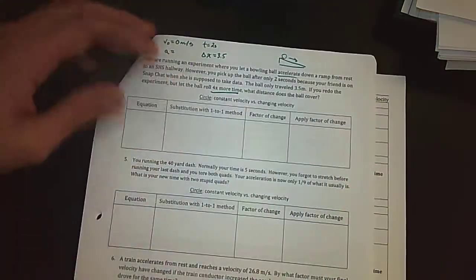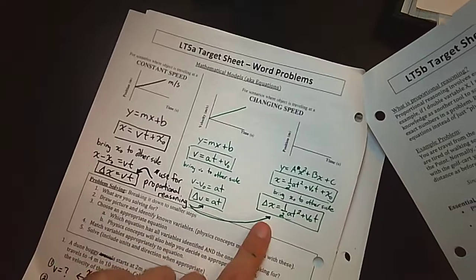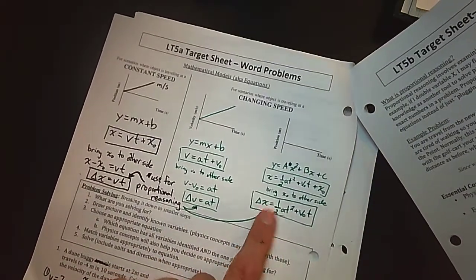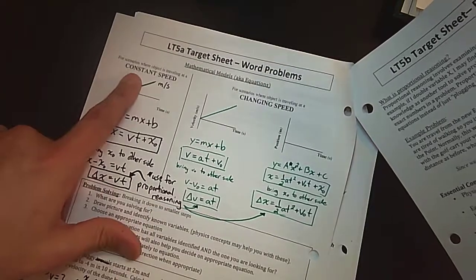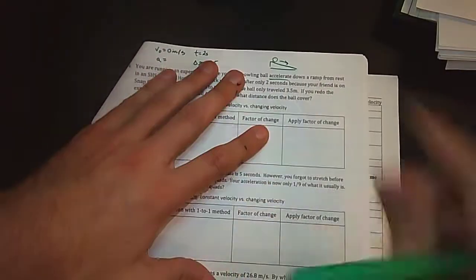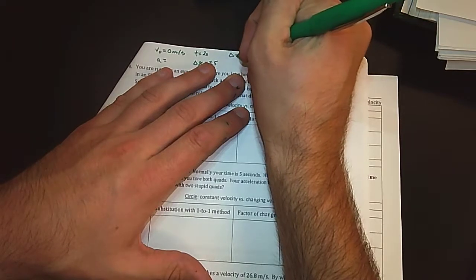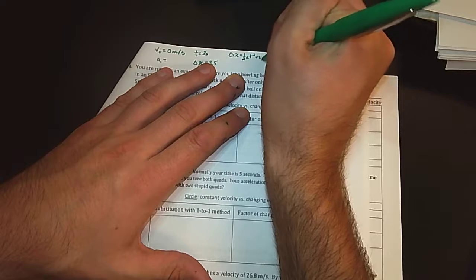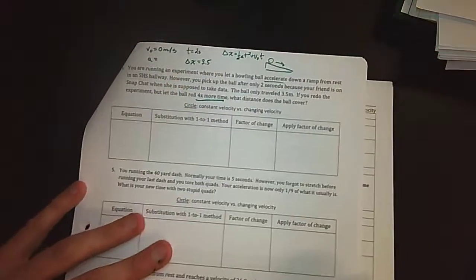Right? So if I look at my equations, the only equation that has change in distance that has to do with changing motion is this one. This one has change in distance, but notice it's going at a constant speed. For my changing speed equation, I would have to use this one. So I'll flip back over, and I would use delta x is equal to 1/2 at squared plus my initial velocity times time.